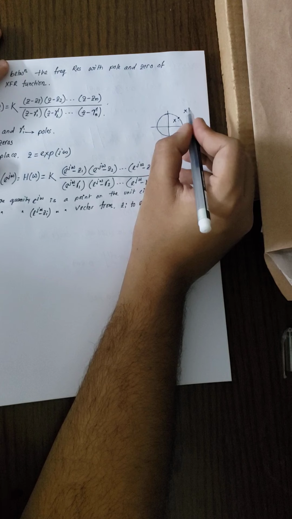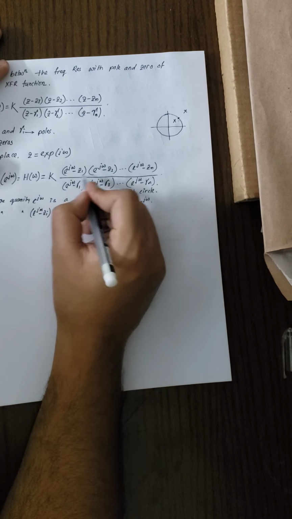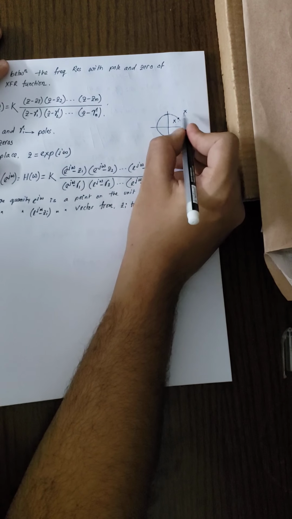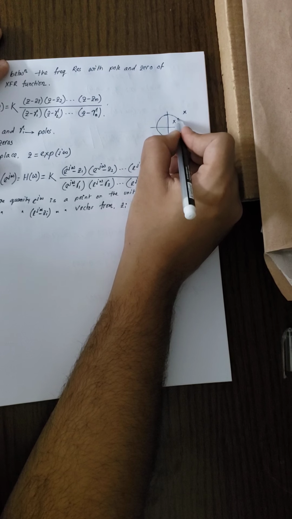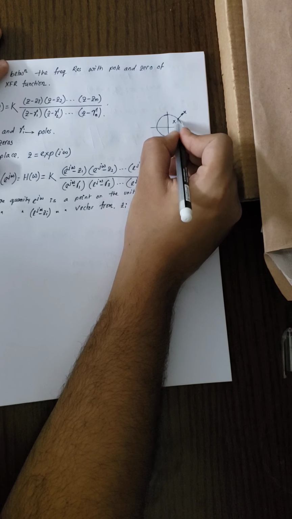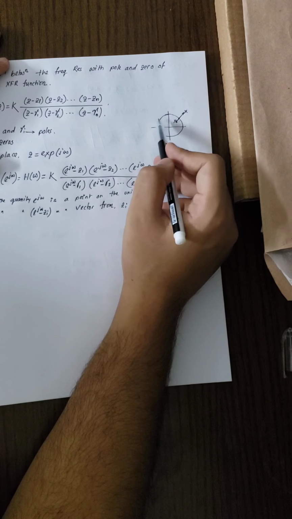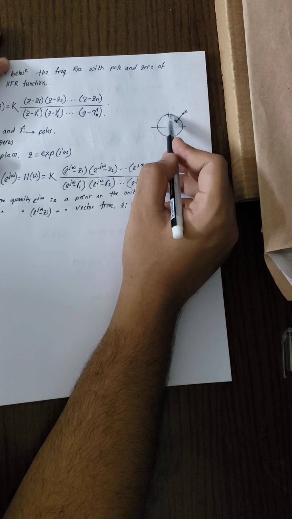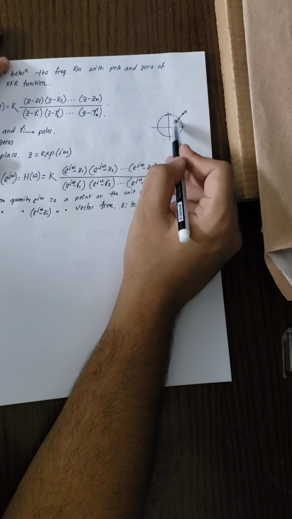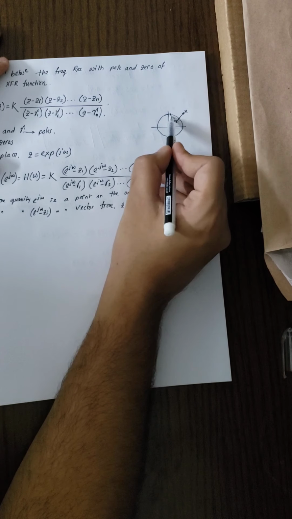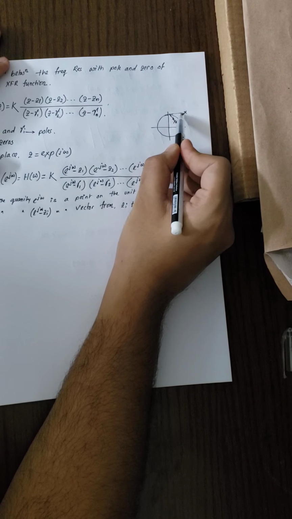Omega will be having a value. So this term essentially dictates the vector that extends from this to over here and this over here. And this is also the case if omega has a different value. Say at this point the vectors will be from here and to here.